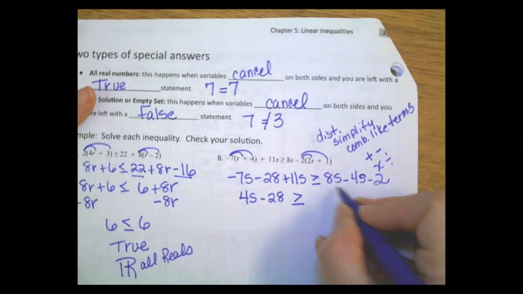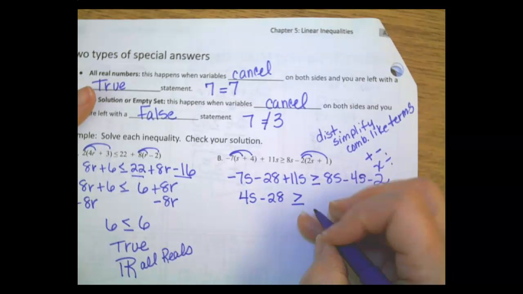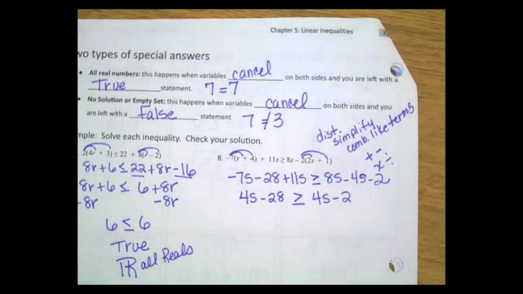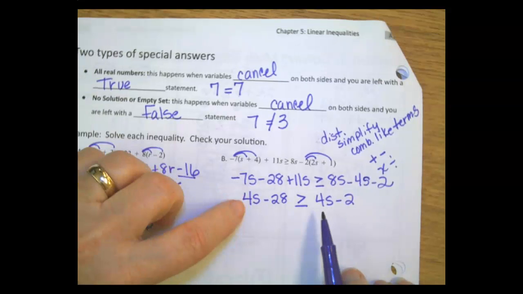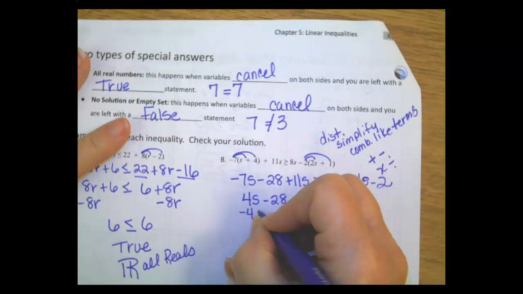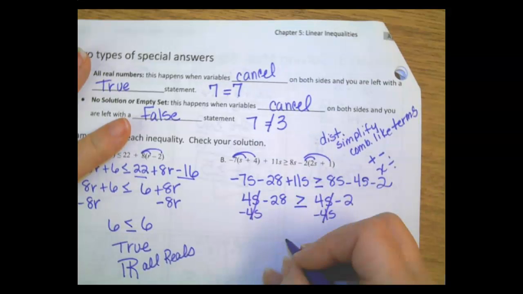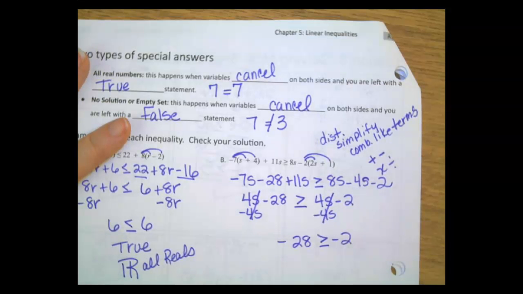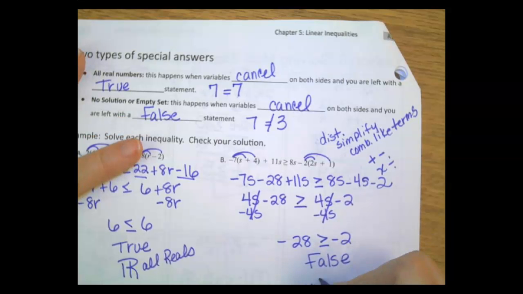We can combine these two s's. 8s take away 4s gives me 4s minus 2. We're just looking at this. You can see that we're going to cancel out the 4s's. And we're left with the statement negative 28 is greater than or equal to negative 2. And that's false. Negative 28 is less than negative 2. So since this is false, there's no solution.